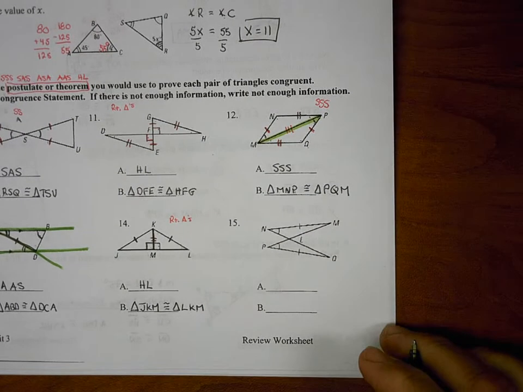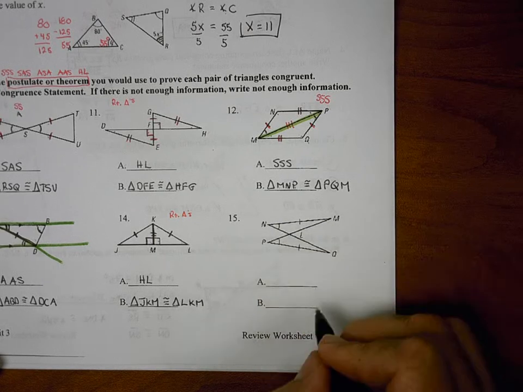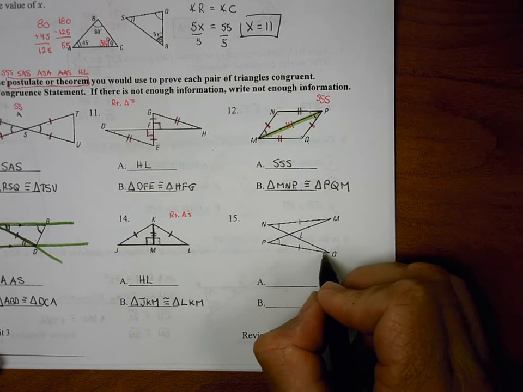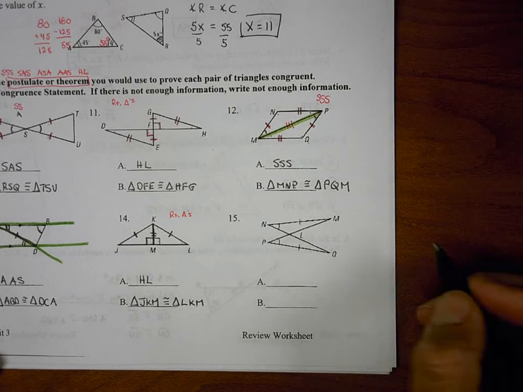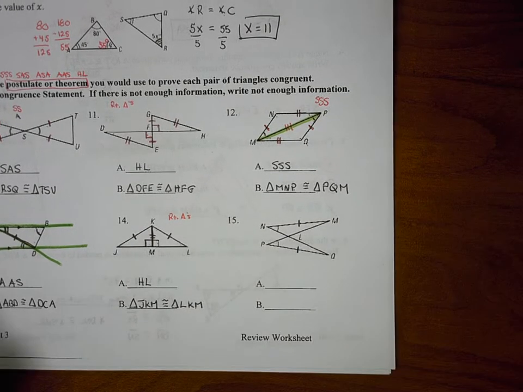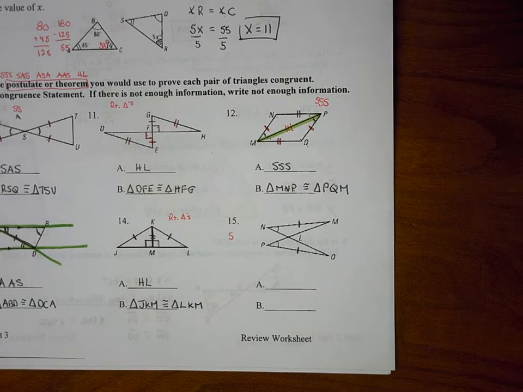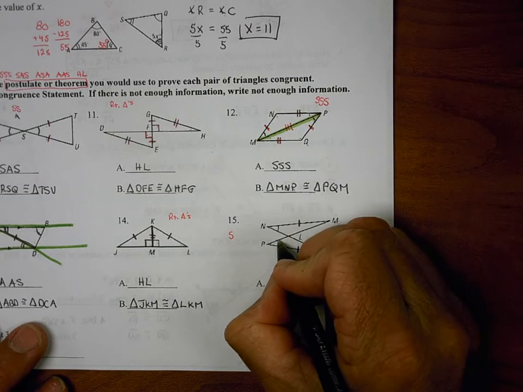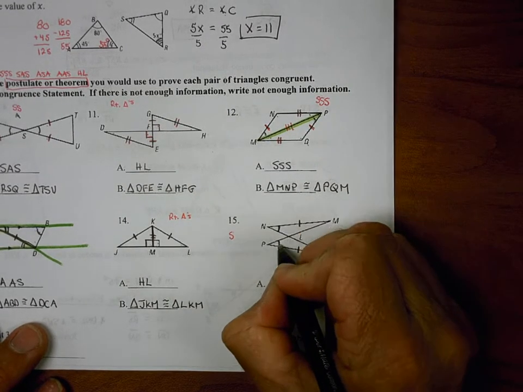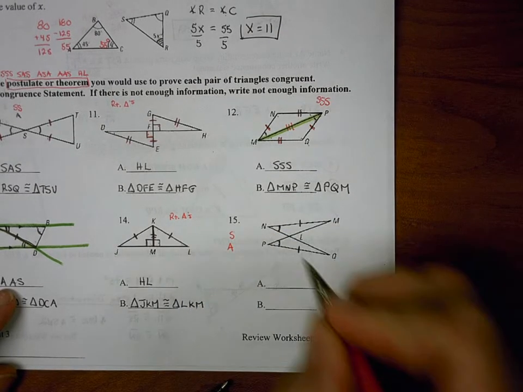Moving on to number 15, you can see right away I'm comparing triangle NML to triangle, I think that's a Q, QPL. Could be an O, who cares, right? So we notice right away we have those tick marks right there. That tells me I have a pair of congruent sides, so I'll put an S. Then I have this mark is the same as that mark, so that's telling me those two angles are congruent, so I have a pair of congruent angles.